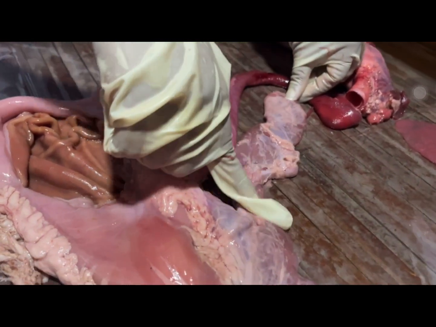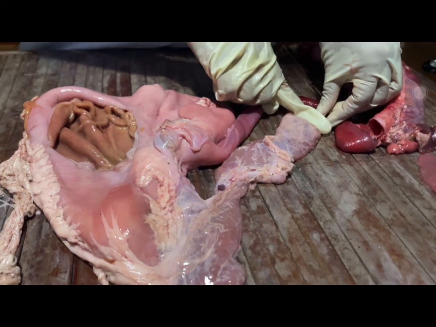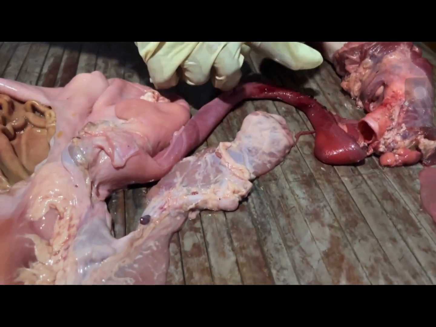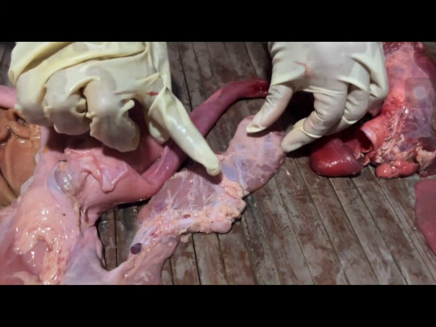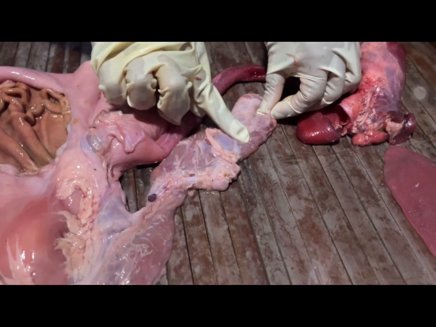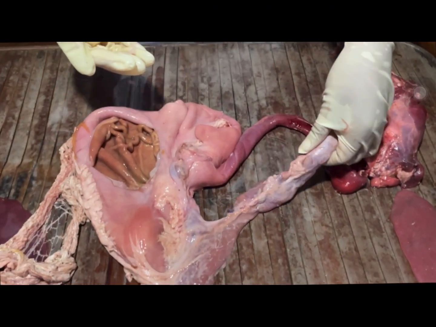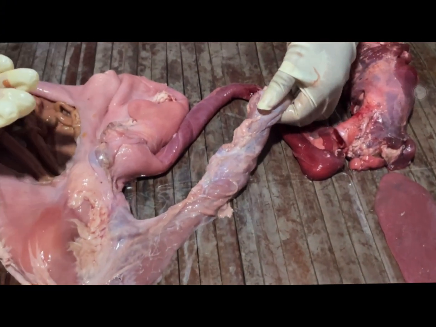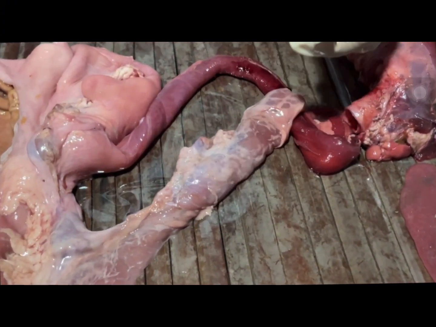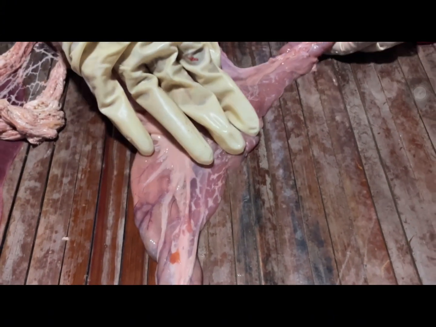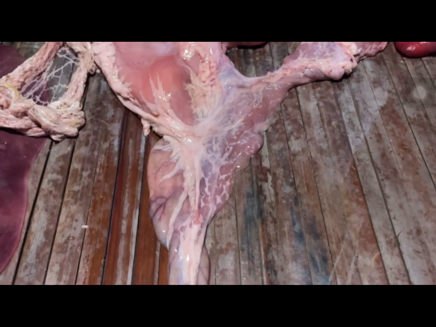Notice the lobulated texture of the pancreas. This is due to the acini, clusters of exocrine cells that produce digestive enzymes. The islets of Langerhans, which regulate blood sugar, are scattered throughout the pancreas, though they may not be visible without microscopic examination.